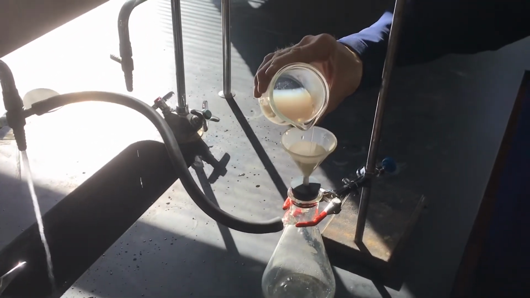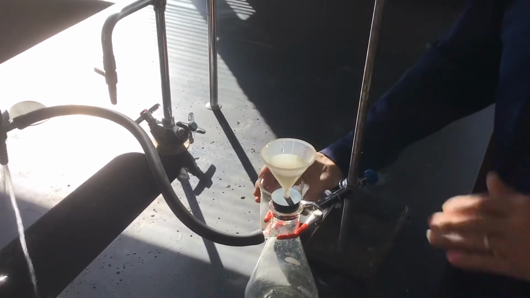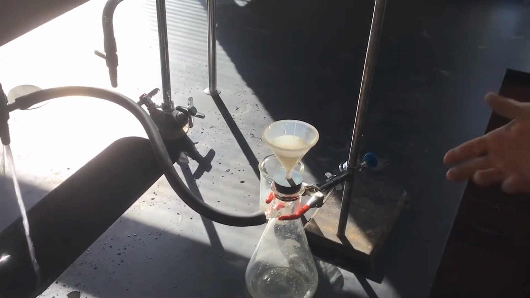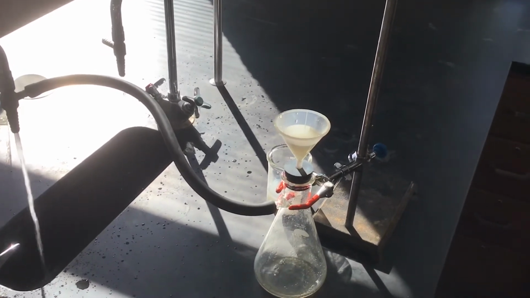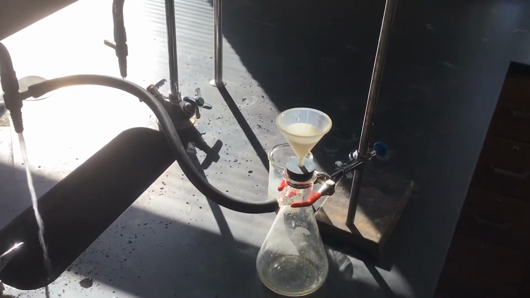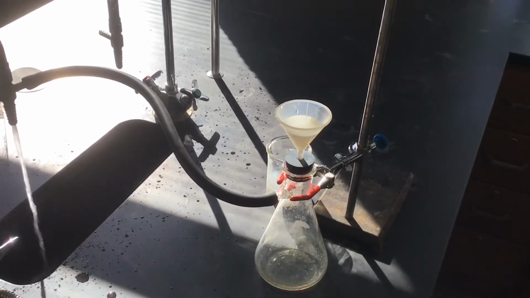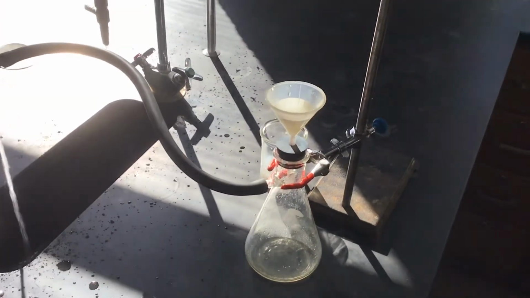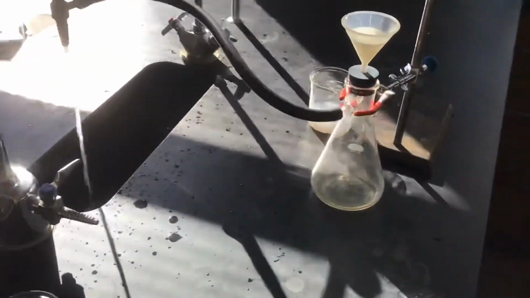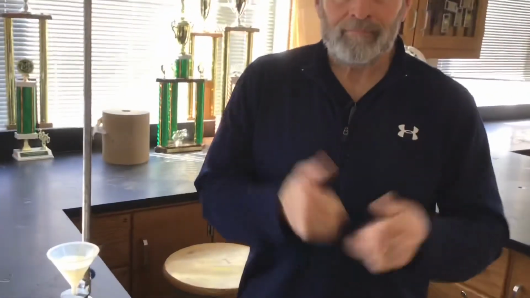So what'll happen is we'll filter this. We'll collect the solid on the filter paper, and it's Friday. We'll let it dry over the weekend, and then Monday morning we'll get a nice mass reading of our dried precipitate on the filter paper. Yes, sir. That's what we're up to today. Okay, so we'll let that filter and dry the precipitate, and we'll be back.